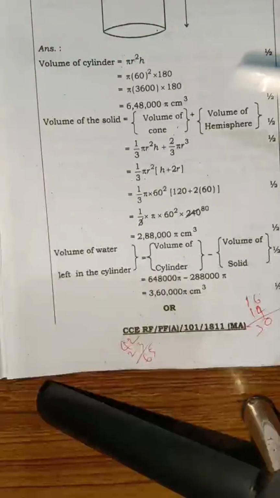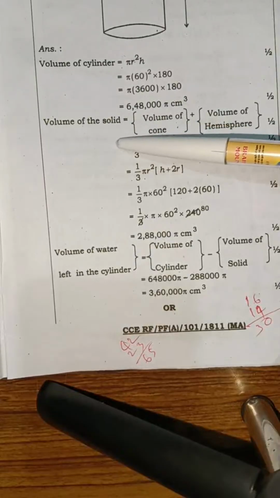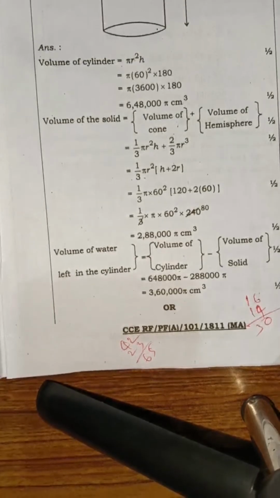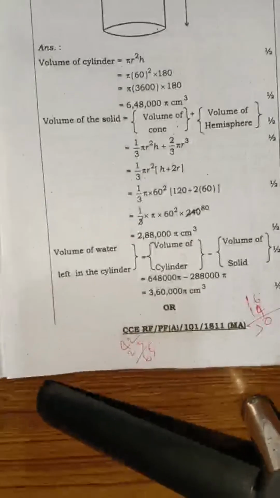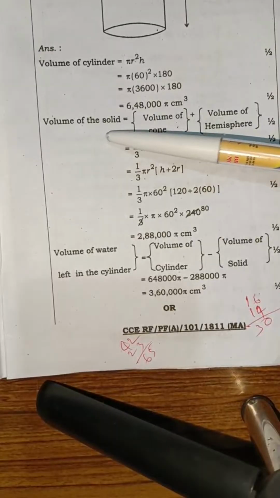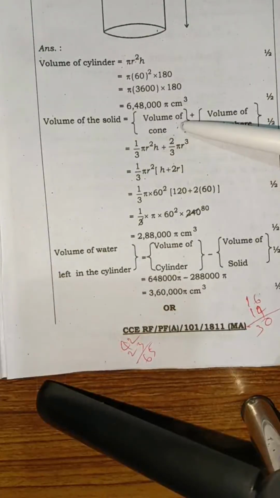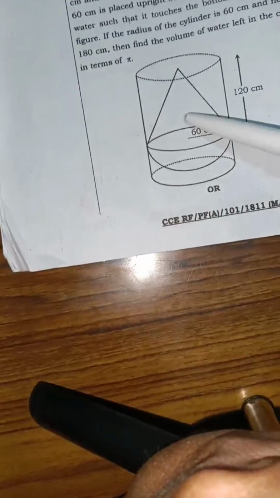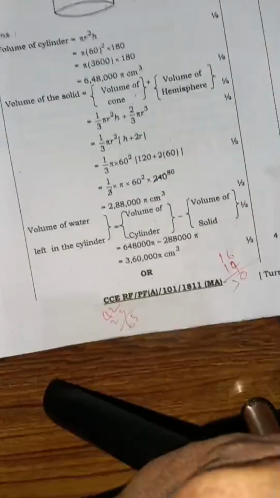Now we will take this one, volume of the solid. Volume of the solid is volume of cone plus volume of hemisphere. It is a cone and it is a hemisphere. They are in the same line. That's why we are adding both of them.